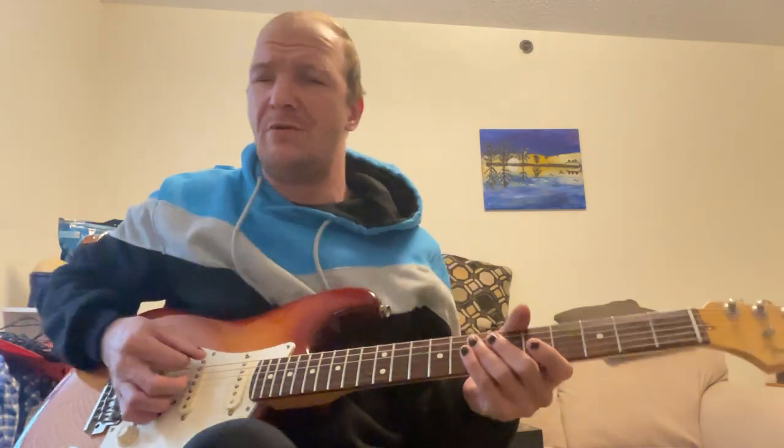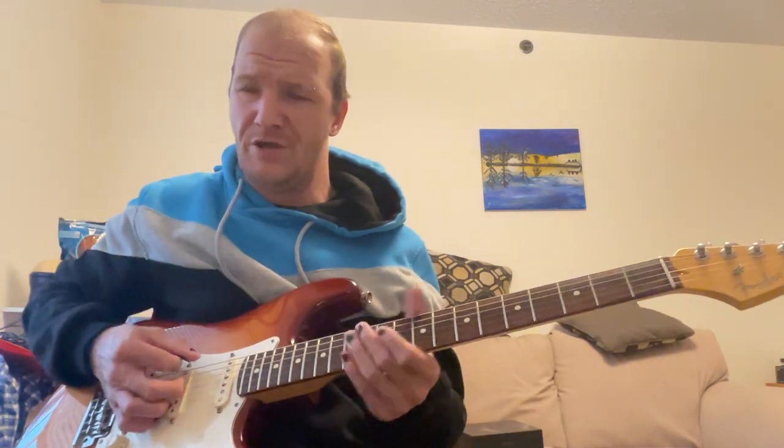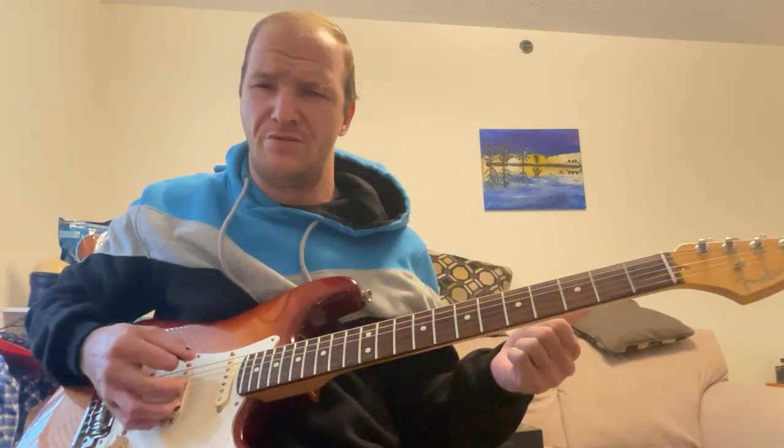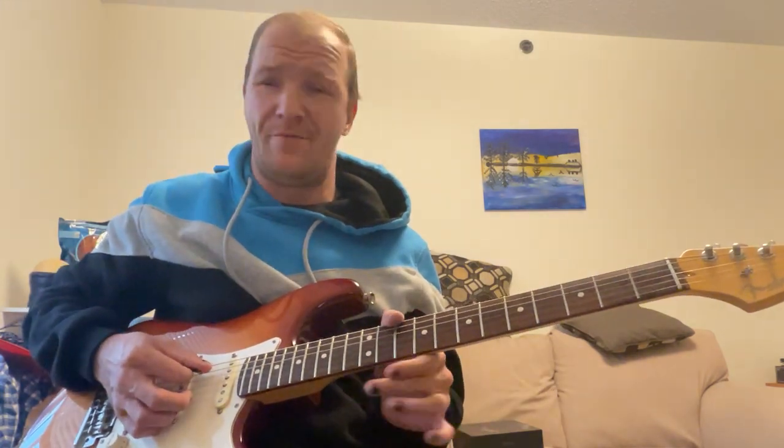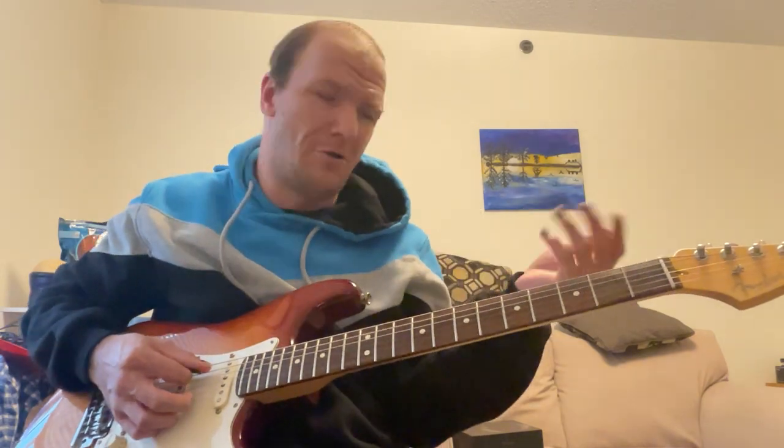Then the next subdivision is a half note. So it's half of what that whole note is. So you would need 2 half notes to fill in that measure. The way that would sound is 1, 2, 3, 4, so you're playing on beats 1 and 3. And then half of that half note is a quarter note.